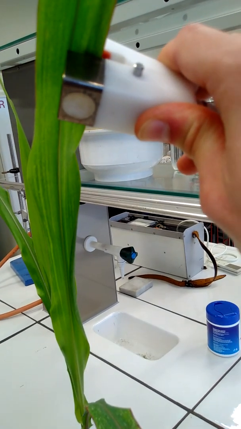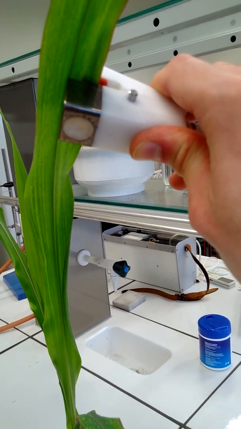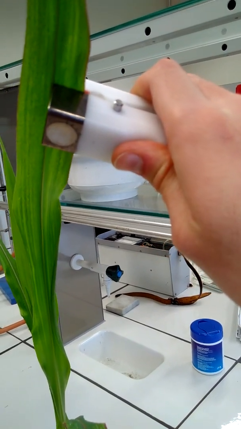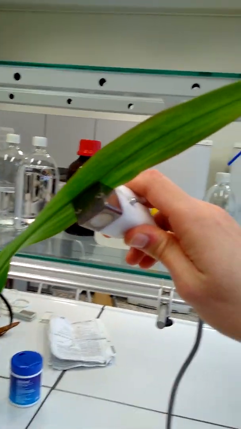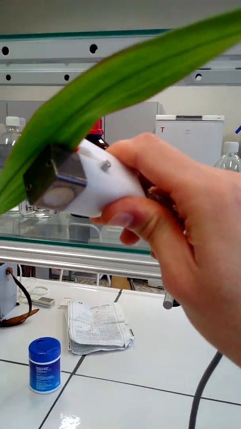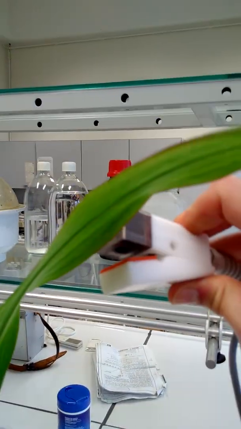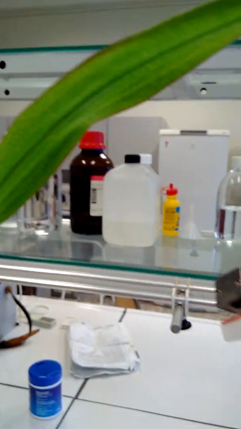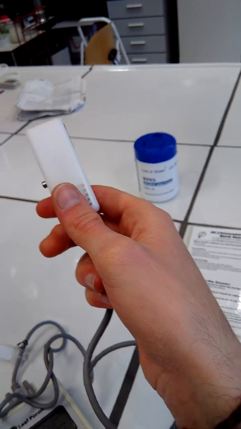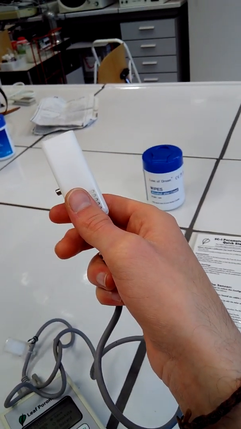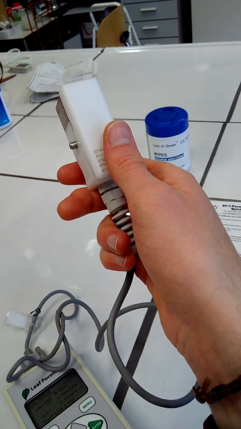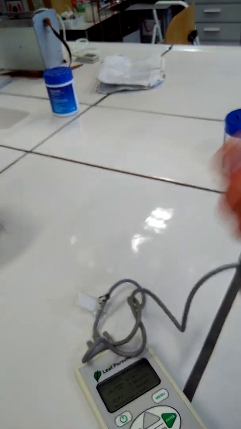You should always remember that the metal part is the part that is measuring. So in this case, we're measuring the lower side of the leaf. And the other way around, the upper side. So you want to know both sides. Depending on the plant species and where in the plant we are, you can have transpiration and stomatal conductance on both sides of a leaf.